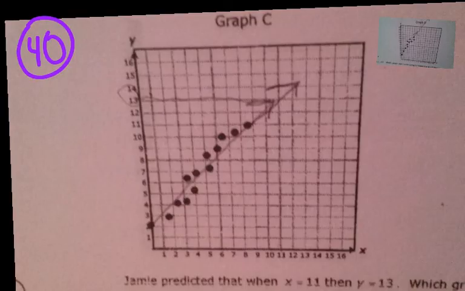Number 40 said, look at the two graphs below. Jamie predicted that when x equals 11, y is going to equal 13. Which graph was Jamie using to make this prediction? Let's go ahead and look at C first. You're looking at a trend line, so you want to just put a line pretty close to the dots, so that way you have a good prediction.